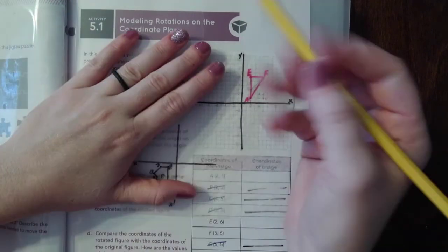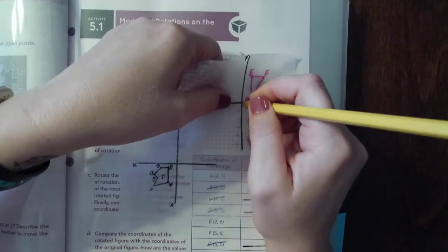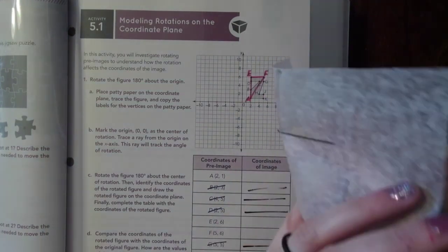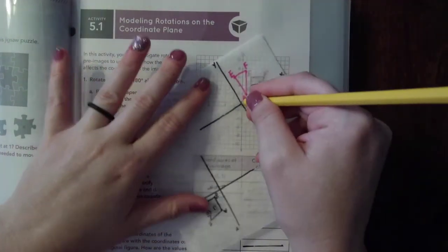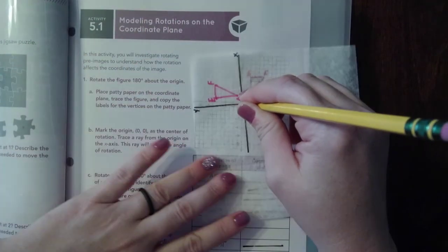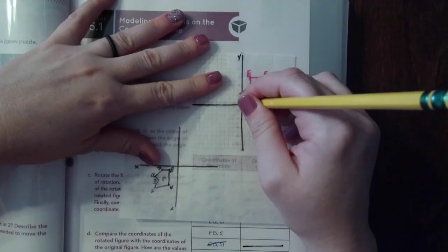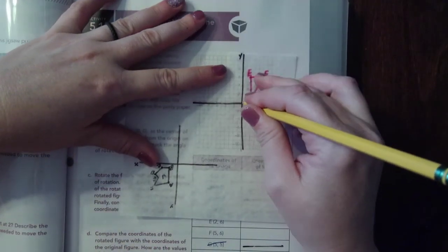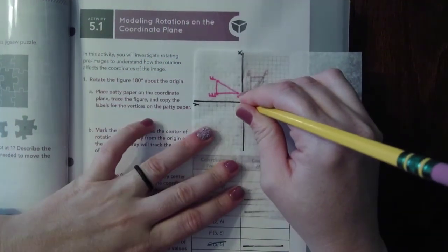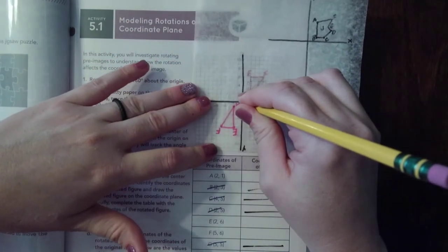What's kind of nice is if you poke a hole in your patty paper where your pencil comes through, and then you put your pencil on the origin or the center, then when you rotate, it keeps it in that spot. So that's why you want the hole. Okay, so here we go. All right, we're going to go 180 degrees. So remember, that's 90 degrees, and then that's 180 degrees.